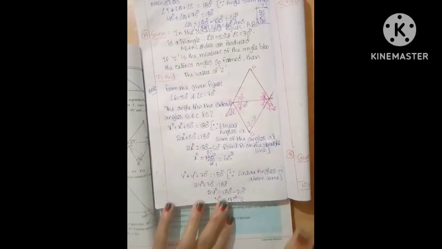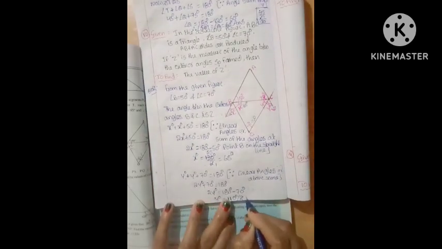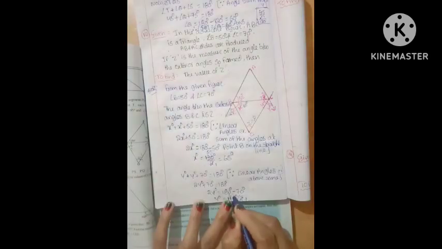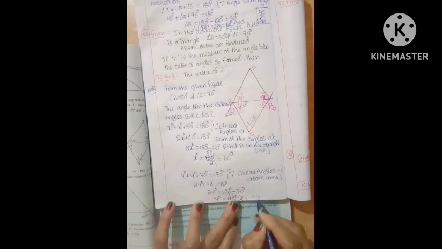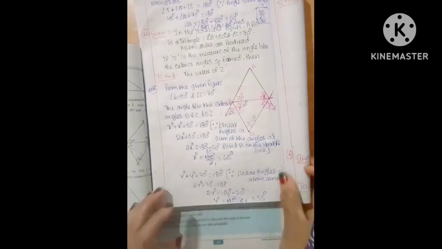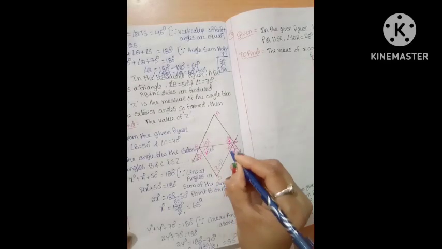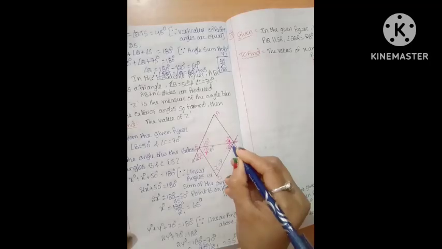So simplify this fraction. 2 ones are 2, 2 fives are 10 and 1 is left only. So y angle, how much angle did we get? 55 degrees only. So y degrees is equal to 55 degrees.